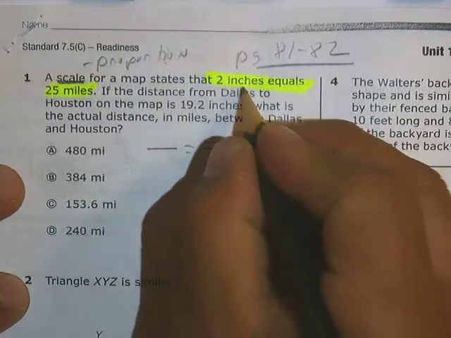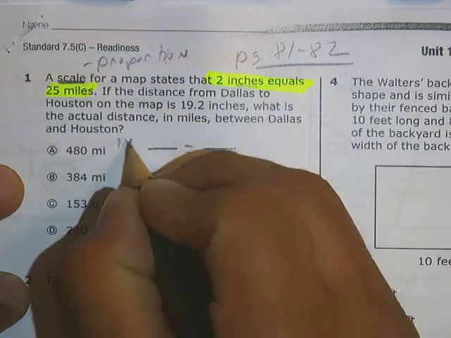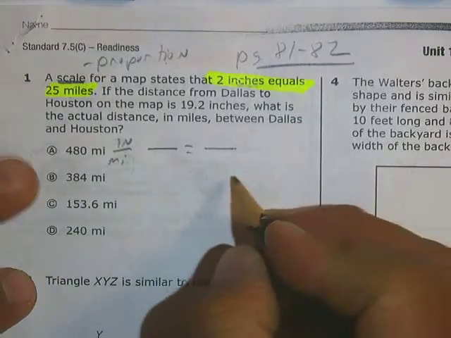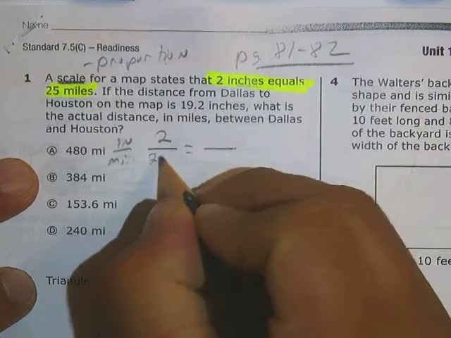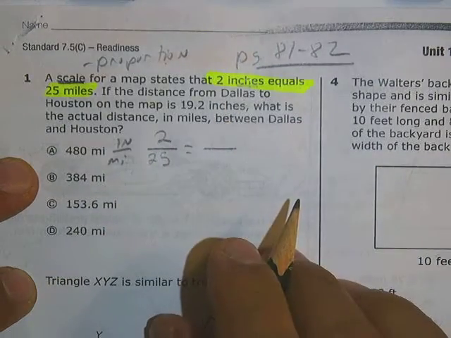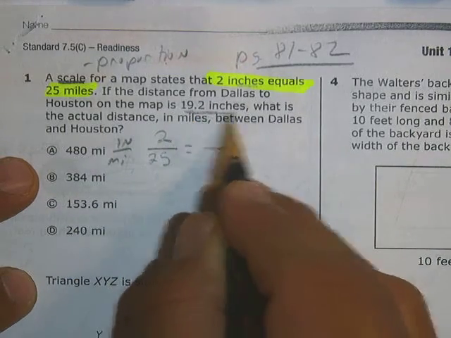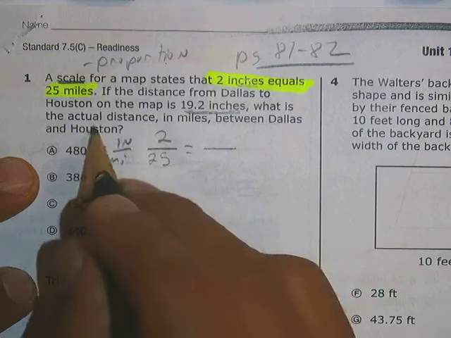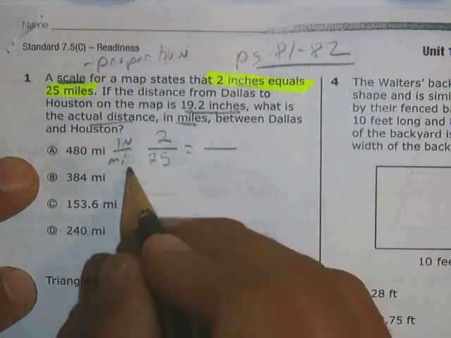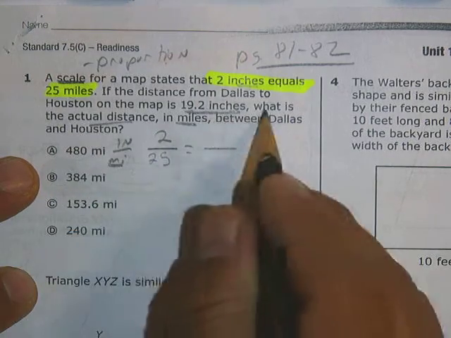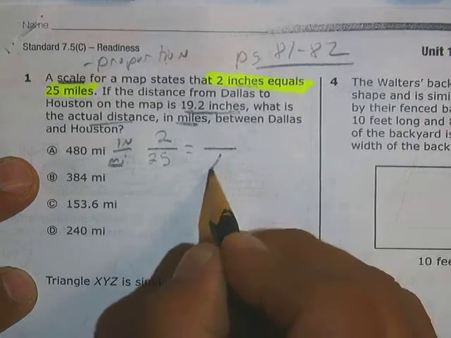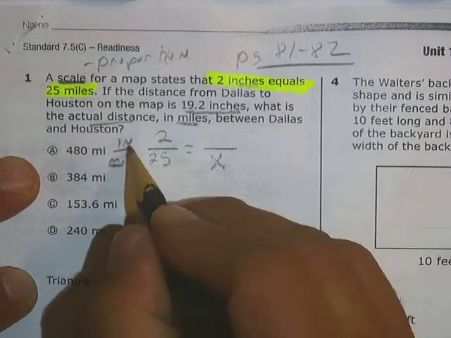So automatically you know you're doing inches and miles. So you can put here inches over miles. 2 inches equals 25 miles. Okay, so now keep reading. If the distance from Dallas to Houston on the map is 19.2 inches, what is the actual distance in miles? So we're looking for miles. So here we're going to put X.